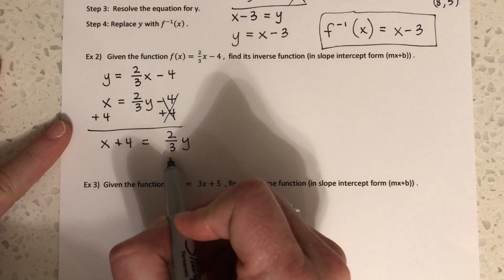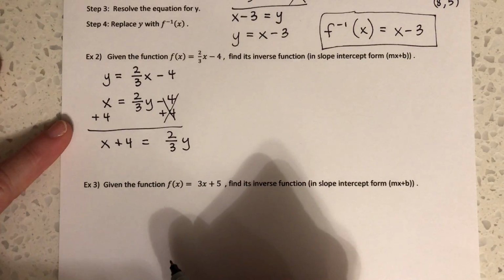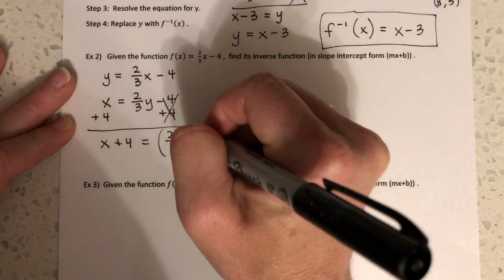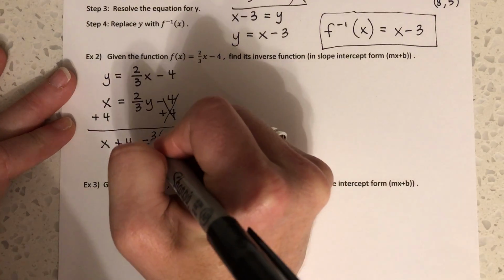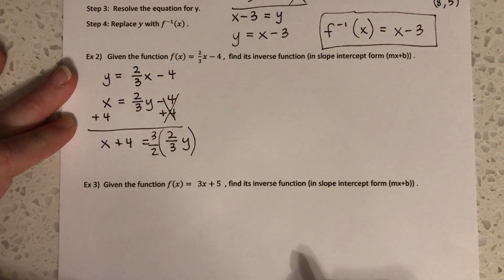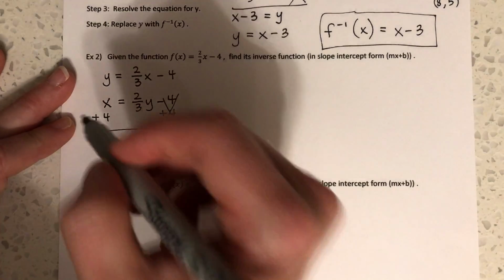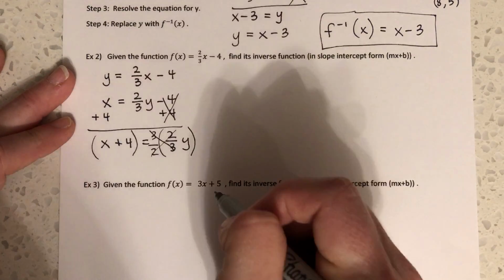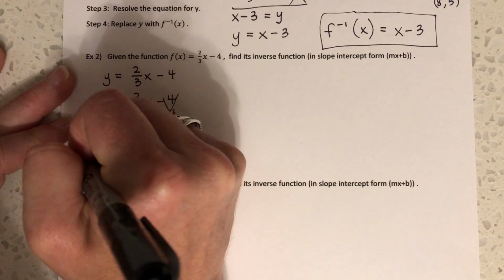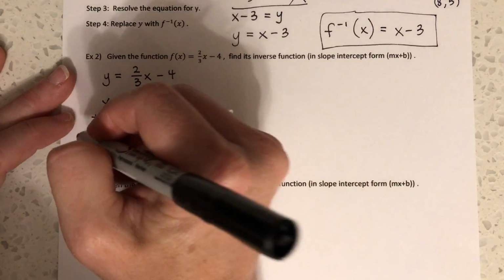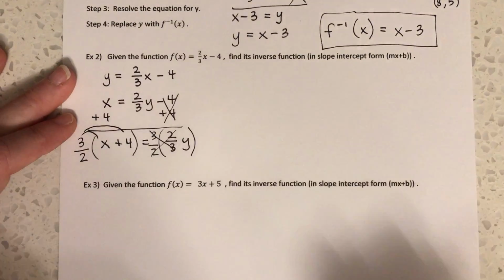The easiest thing to do with a fraction is to multiply it by its reciprocal. If I multiply this by its reciprocal, 3/2, it'll cancel to 1. And then we're good to go, and y will be by itself. But then I have to times this side by that reciprocal, 3/2. So we're going to end up with distributing our 3/2, right?